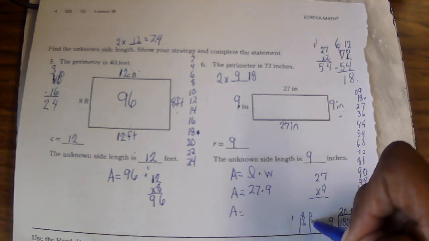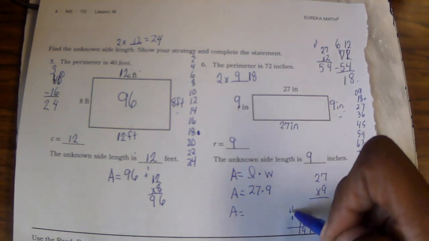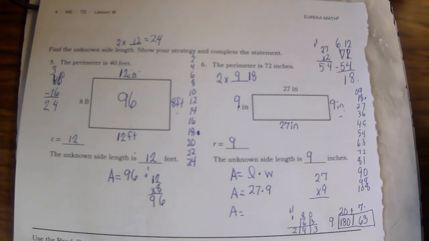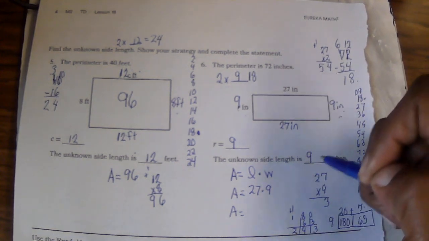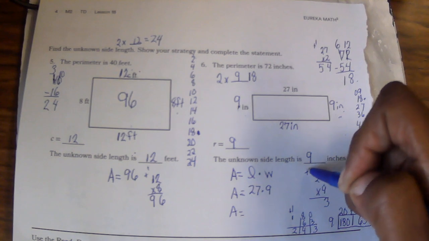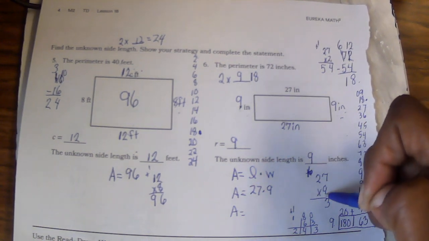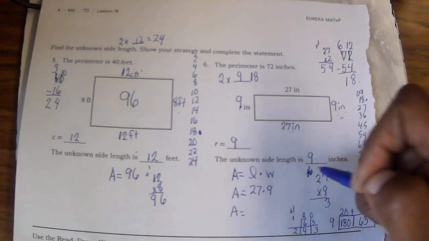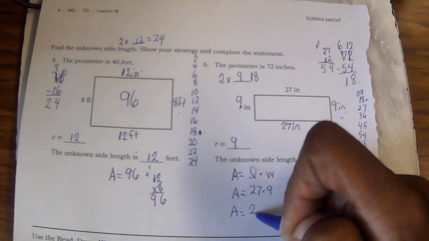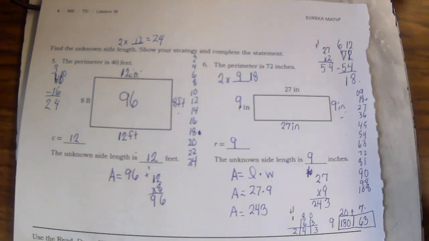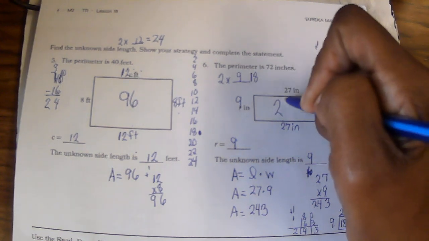We have 63. 3, 8 plus 6 is 14. 1 plus 1, so we have 243. In case we did it this way, it's 63. 9 times 7 is 63. Make sure you put that plus 6. It'll remind you to add that 6. So 9 times 2 is 18 plus 6 gives you 24. So either way, you choose which way is easiest for you. That's what I want you to use as your go-to. So the area is 243.